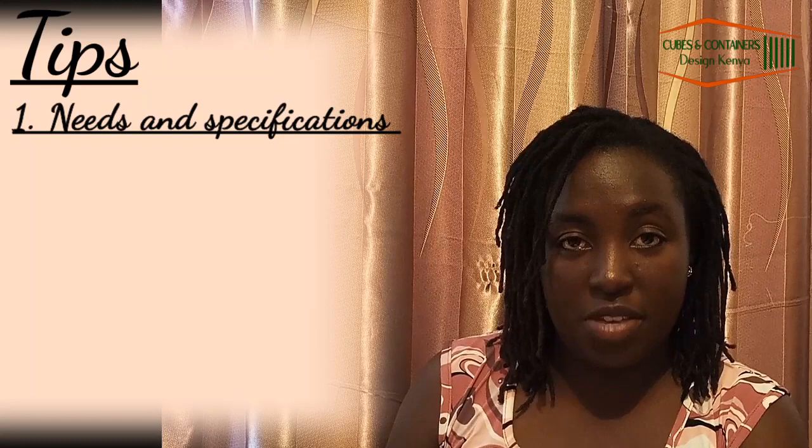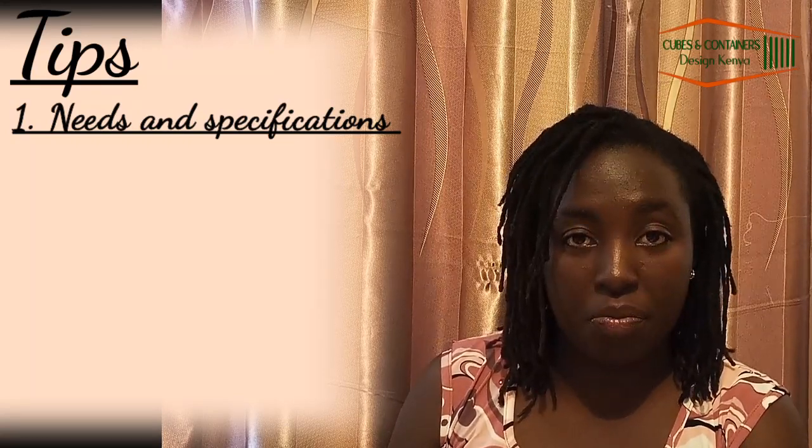Let me show you the design process, but before we get to that, let me give you a few tips on how to design a container home. Tip number 1, you need to come up with your needs and specifications for your container home.